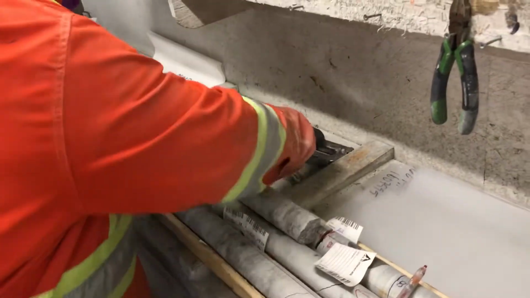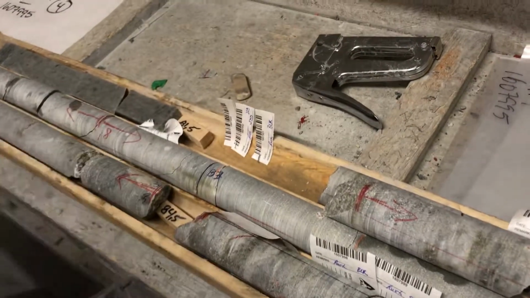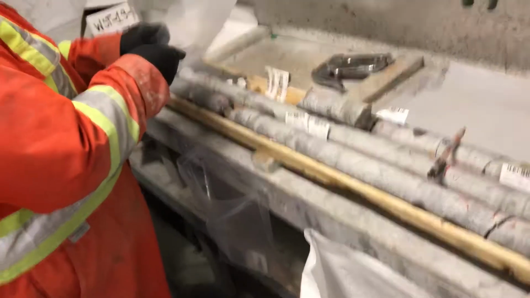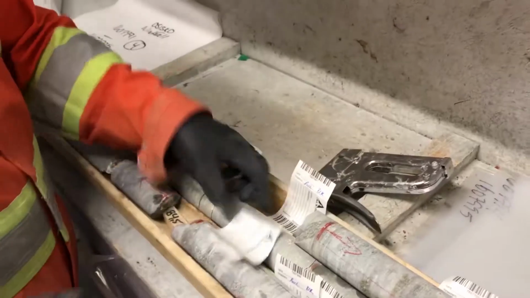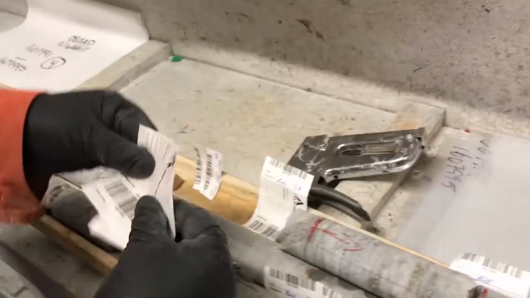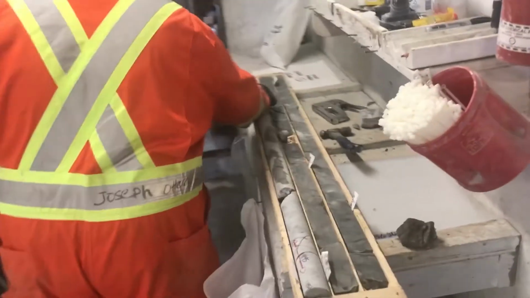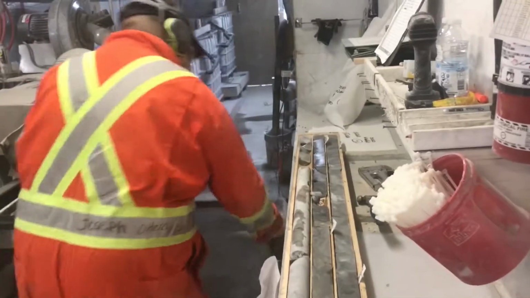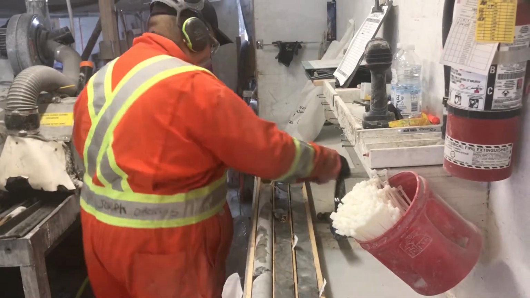The role of the core cutter is important in the chain for several reasons. First, core splitting and sampling is the last link that can prevent an error in the sample process. By making sure that the sample sequence is correct, by checking if all the rock samples are in the bags associated with the right sample numbers, by placing blanks and standards in the sample sequence to test the laboratory.